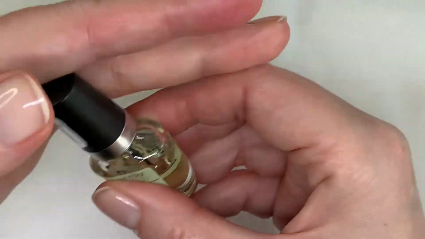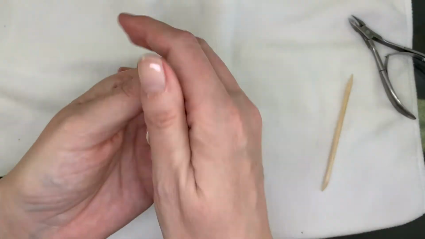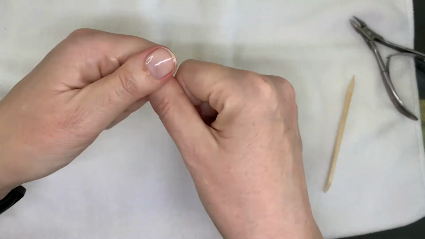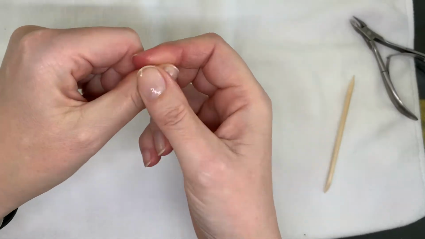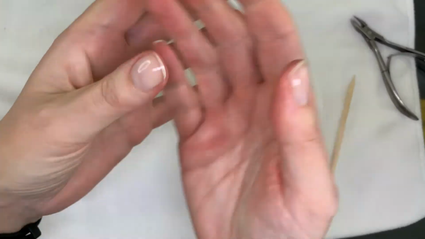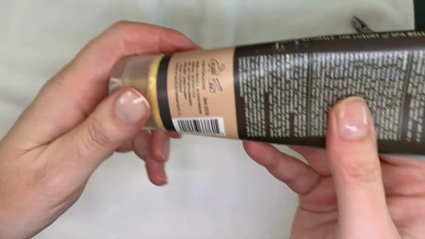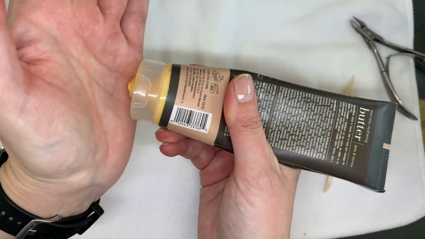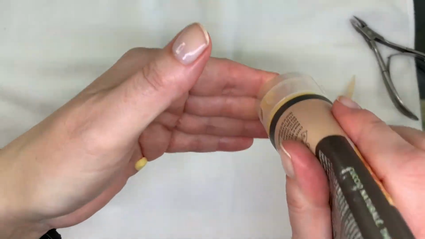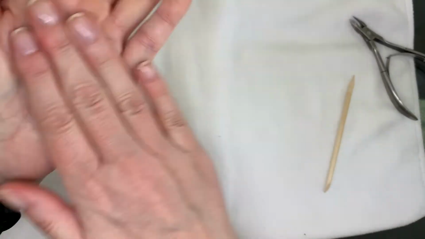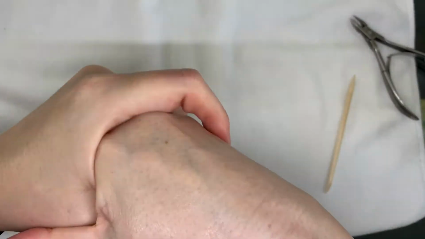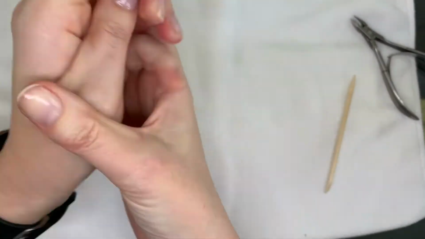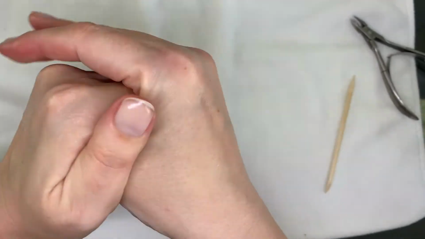And I like to have these bottles all around the house and in my purse. And that way, when I wash my hands, I see it, I take a little cream. I'll show you how much cream I actually use. This much, for both my hands. And I show that to clients. And I do that every time I wash my hands.